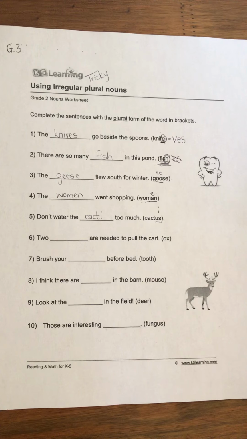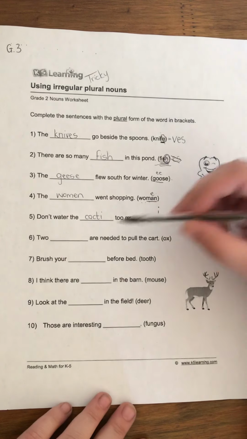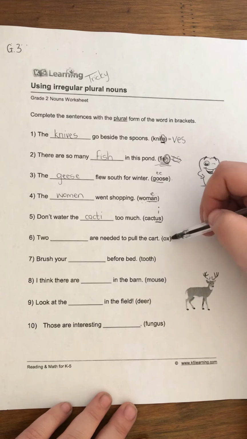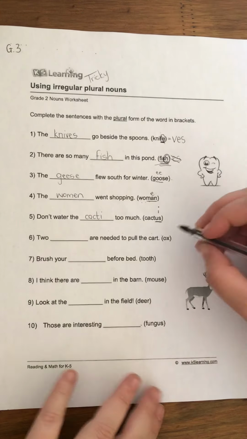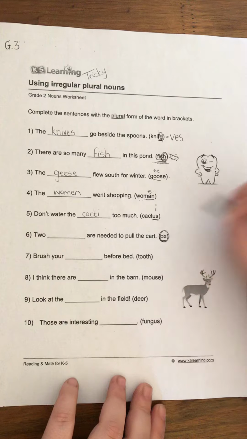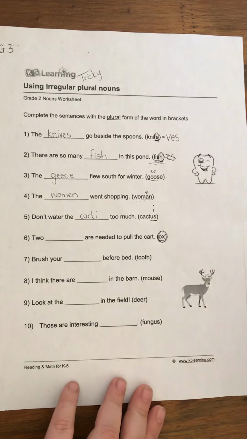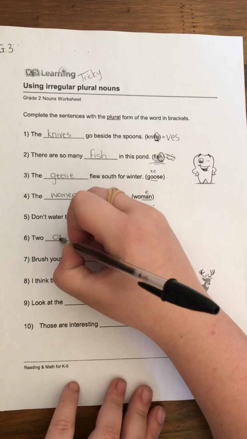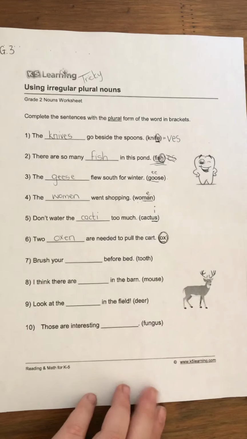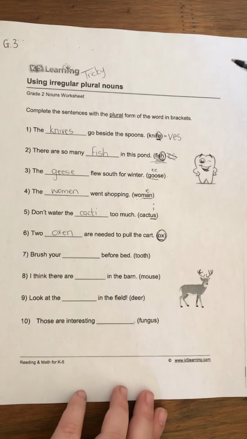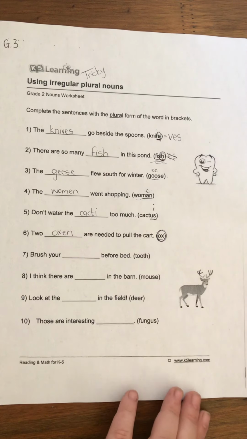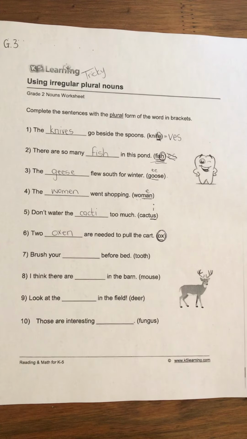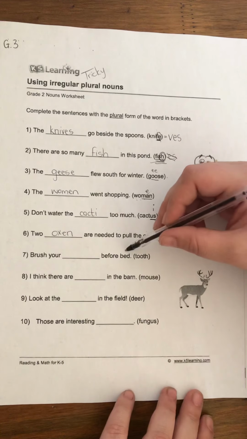Number 6, 2 ox are needed to pull the cart. Okay, there's no other rule like this one. I'm just going to be straight up with you about that. This one is a special situation that you are just going to have to remember. Ox becomes oxen. Nobody knows why, but that's the way the English language works sometimes. So 2 oxen are needed to pull the cart. Oxen.